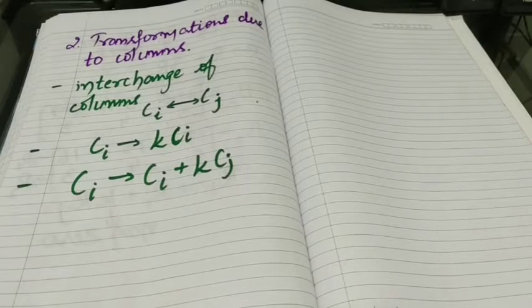Well students, now the question is, what is the use of these elementary operations? Actually, these elementary operations are used to find the inverse of a matrix. And yes, we can find the inverse of a square matrix by elementary operations if it exists.